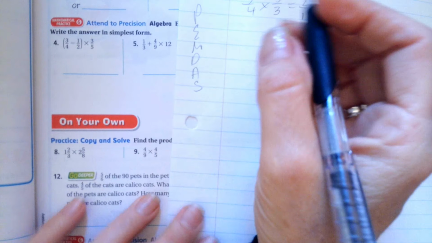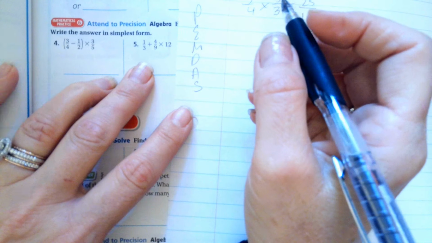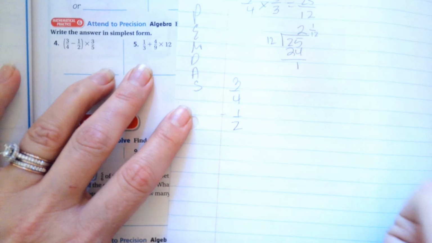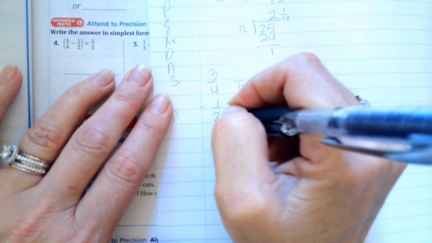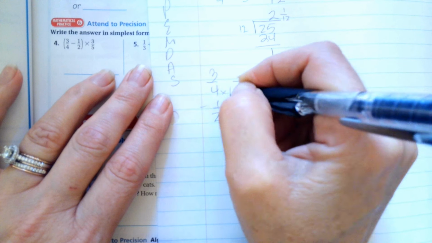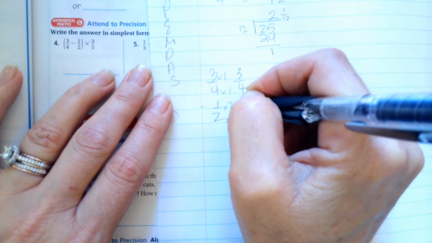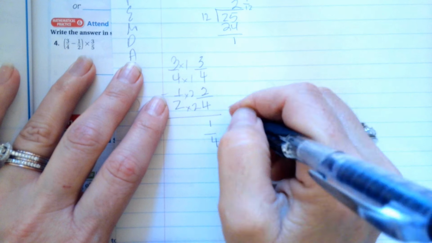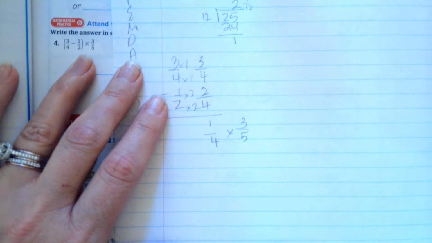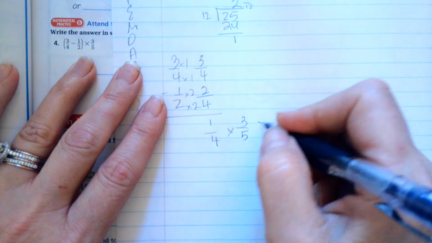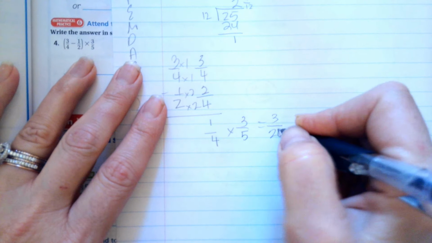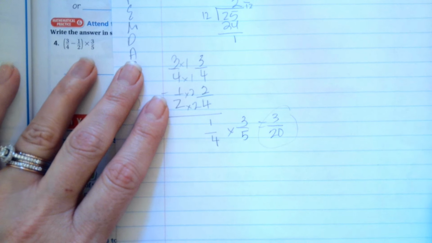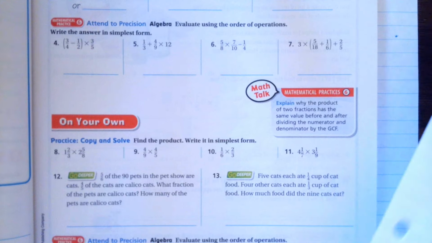So you would do the parentheses first, change it to same denominator. So you get 1/4, and now you have to multiply that by 3/5. 1 times 3 is 3, 4 times 5 is 20, and then you just make sure, is this in simplest form? Yes, it doesn't go any lower.